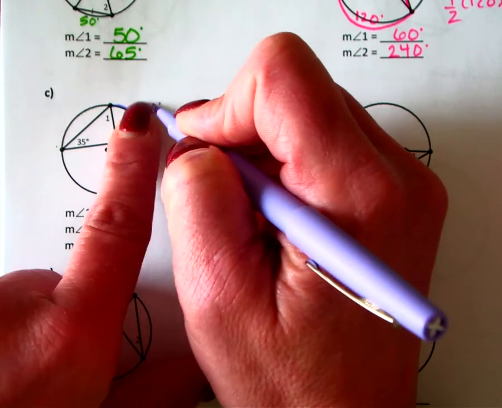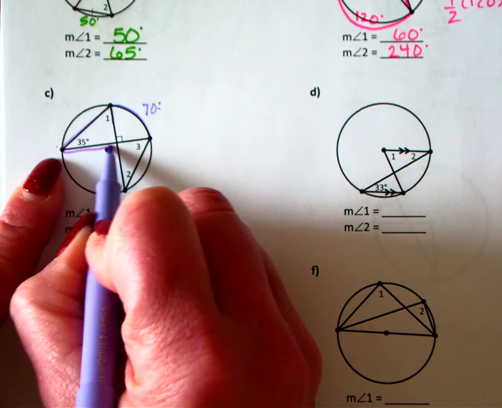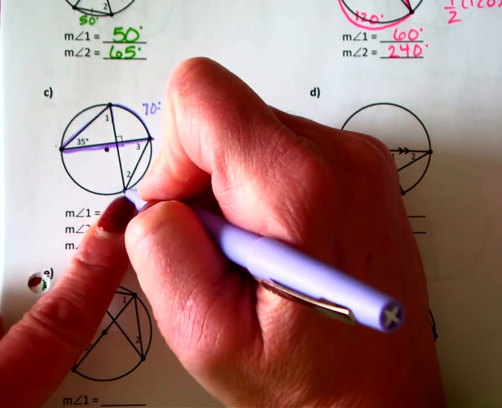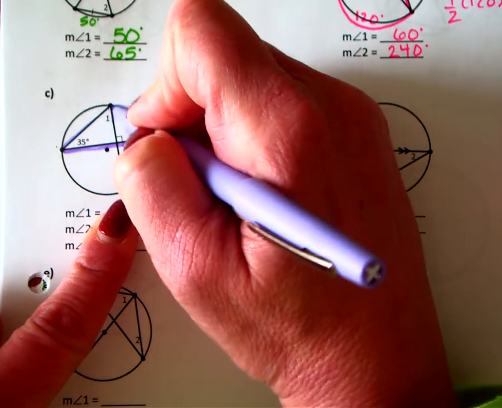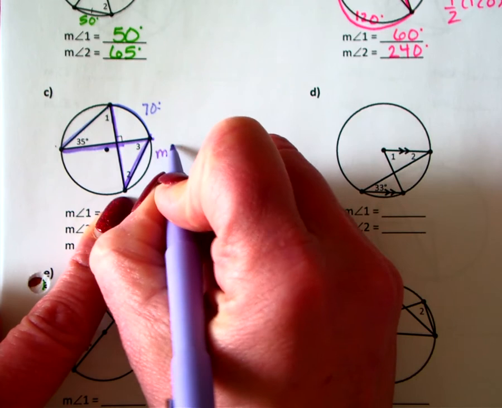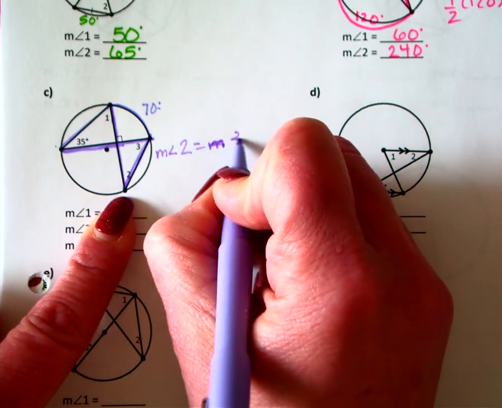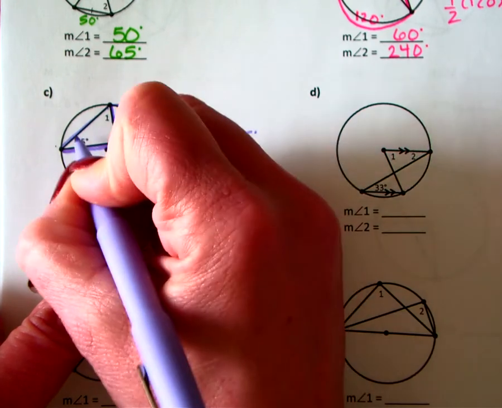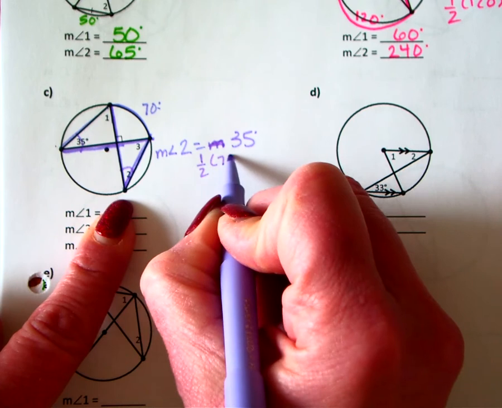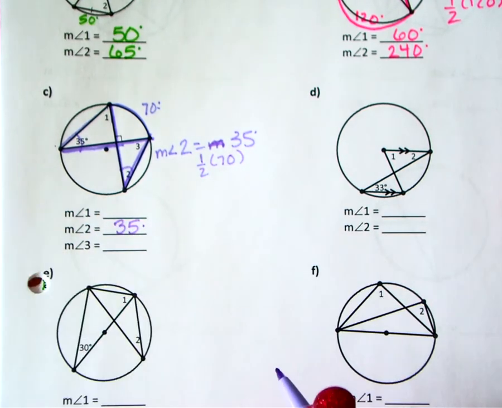Actually, we wouldn't have even had to find that, because angle 2 has the same intercepted arc, so angle 2 is the same as 35 degrees. These two are congruent because they share that intercepted arc. Or you could take half of 70, same thing. The measure of angle 2 is 35 degrees.